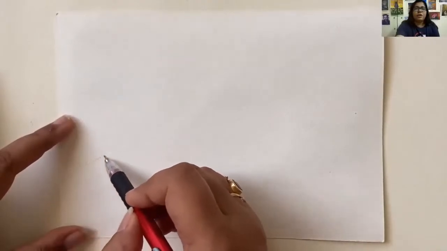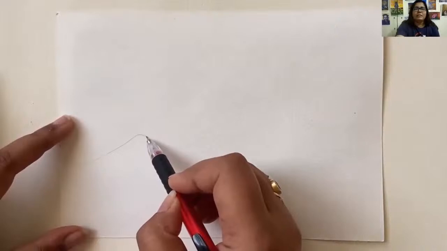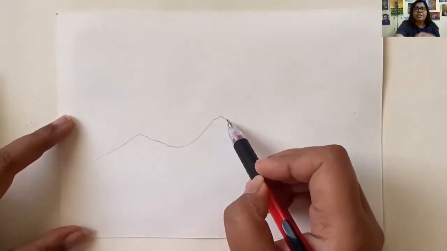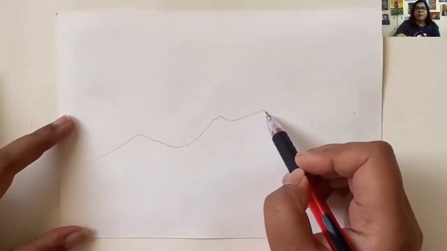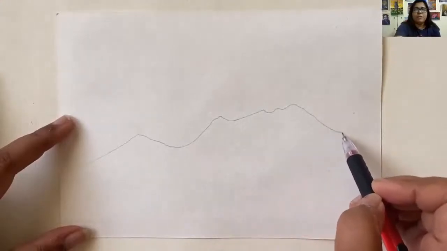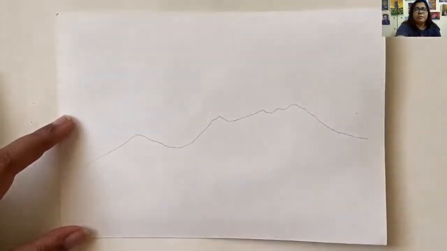So first we will draw a mountain range like this. See how I'm drawing the mountain range. A mountain range means a chain of mountains. Okay, so just see how I'm drawing the mountain range. This is the first mountain range. Everybody just copy this. Everybody just draw a mountain range like this.